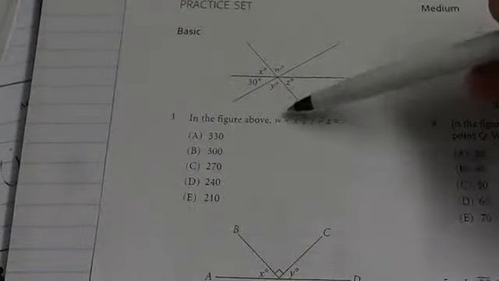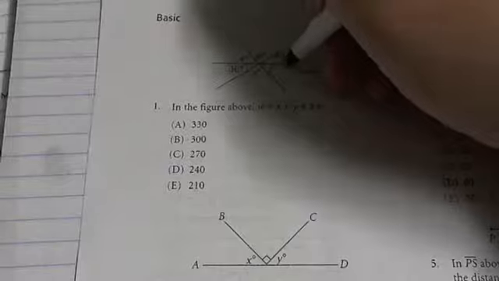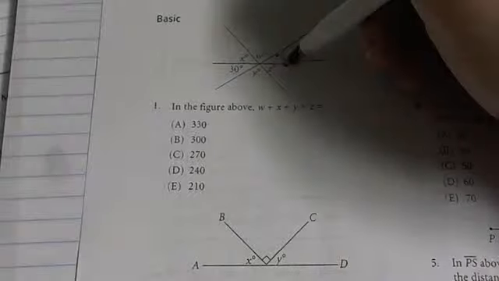Alright, number 1. In the figure above, W plus X plus Y plus Z is equal to what? Okay. So we see that W and Y are the same, X and Y are the same. We know 30 is the same as this. So all the way around, everything has to add up to what? Everything has to add up to 360.